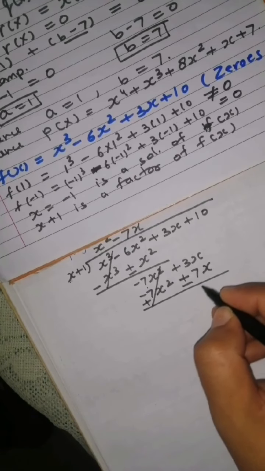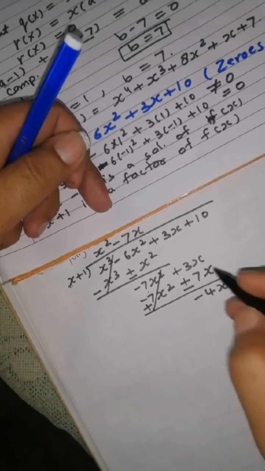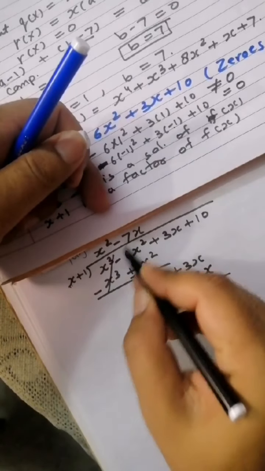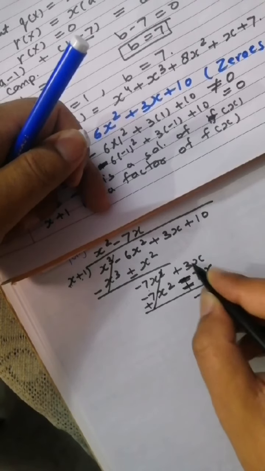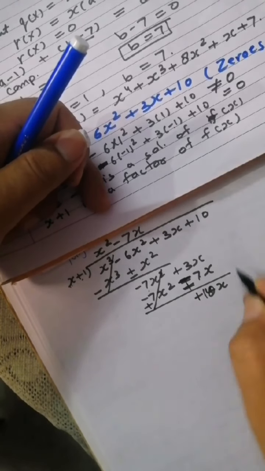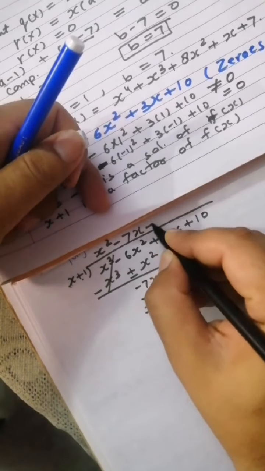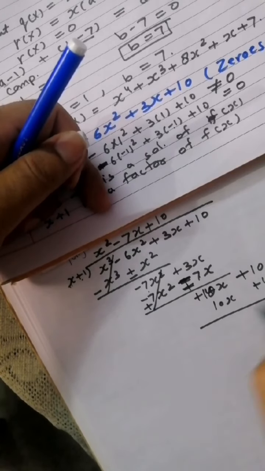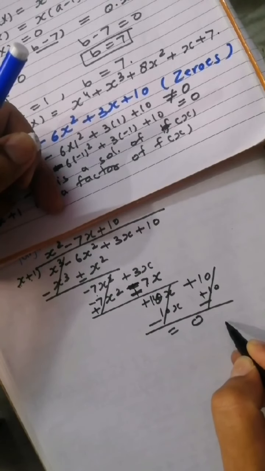So plus 3x minus 7x means minus 4x. So students, you can see it is minus 7x. So minus 7x plus 1, it will be minus 7x. So minus minus plus, 7 plus 3 will be 10, plus 10x and plus 10. Now again it is 10x, so multiply plus 10. It will be 10x plus 10, and now again minus minus. So 10x cancels by this, 10 cancels by this. So here it will be 0. Hence remainder equals 0.